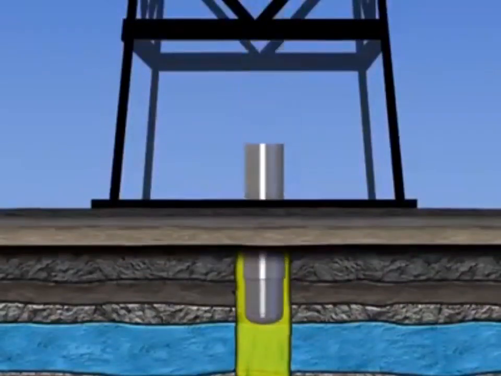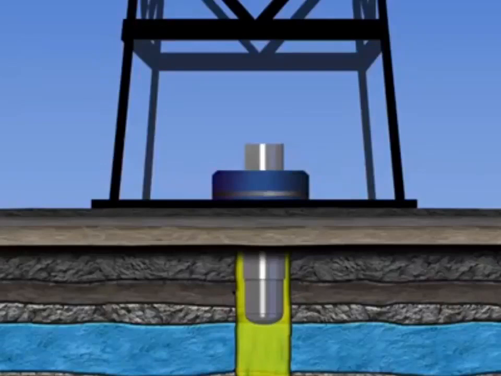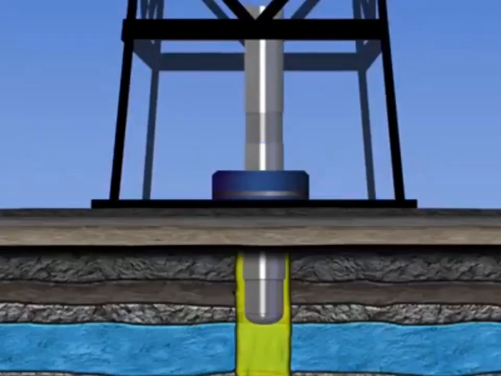The casing string is made of numerous joints of the same size screwed together at the collar. The casing pipe is selected according to its outer diameter, its wall thickness, its length, its weight per unit length, and the grade of steel it is made of.